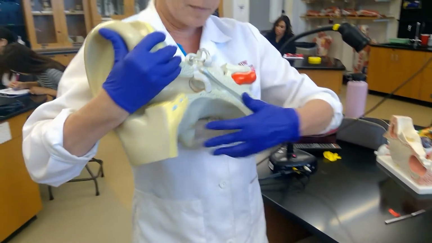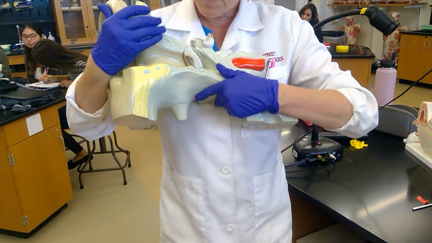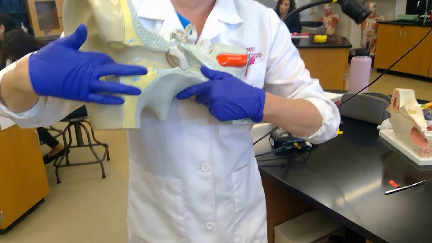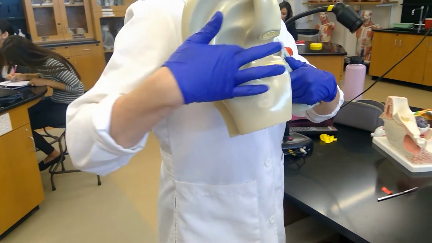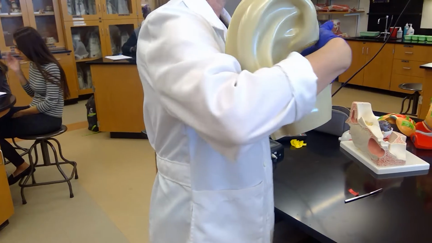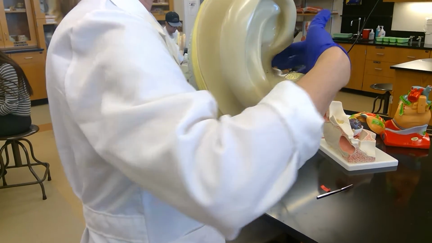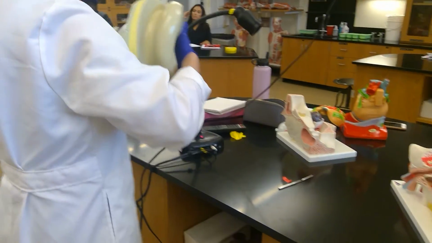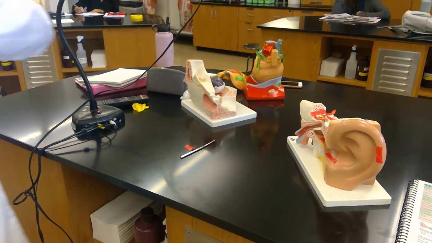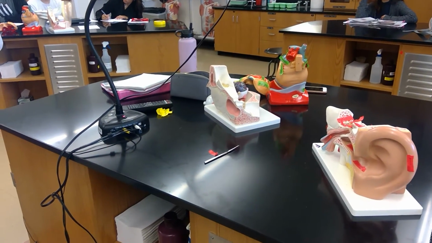You need to be careful because the auditory tube is different than the auditory canal. The external auditory meatus leads to this long canal called the auditory canal. And those two things sound very similar. Auditory canal, auditory tube.